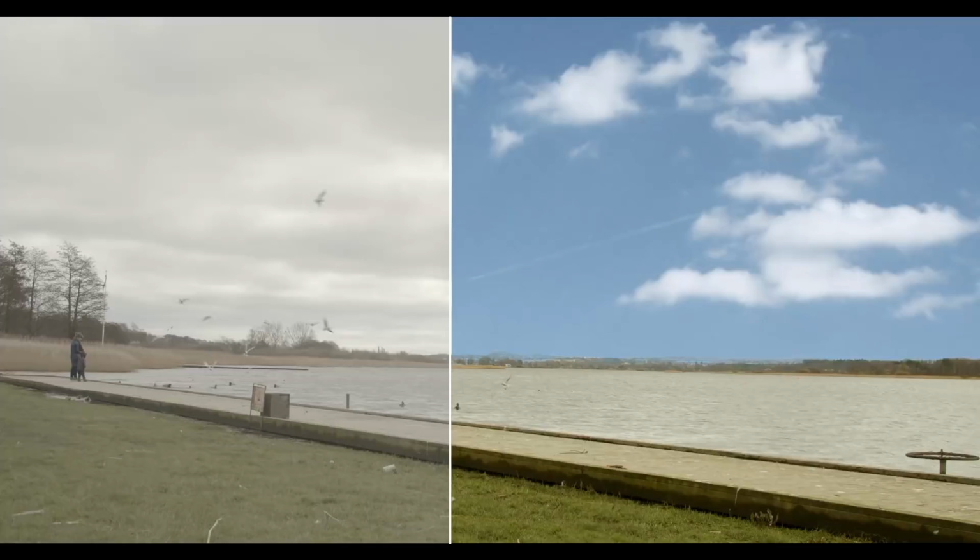So in today's video I'll show you how to do a sky replacement inside of DaVinci Resolve using Fusion. So let's get out and get some footage.